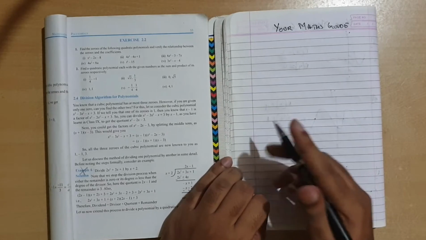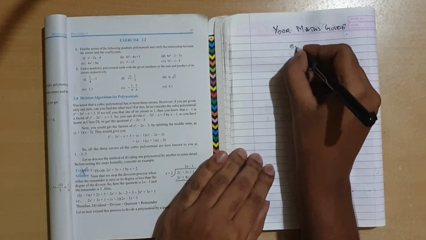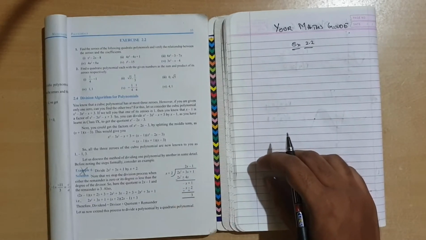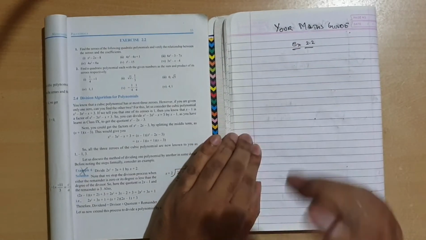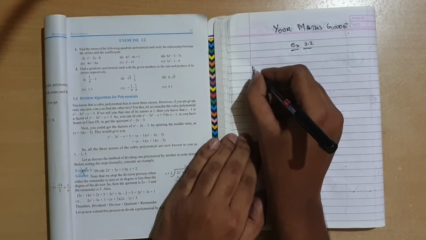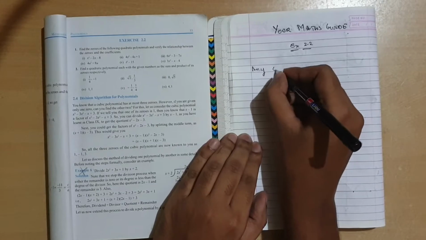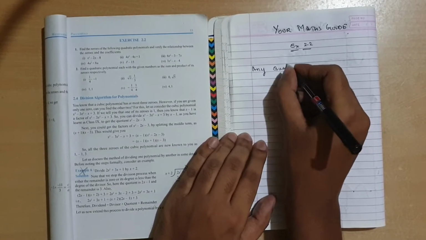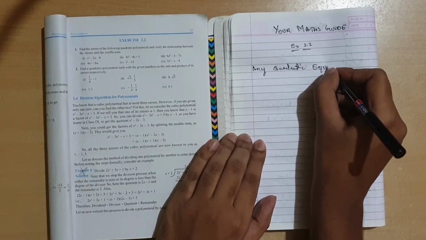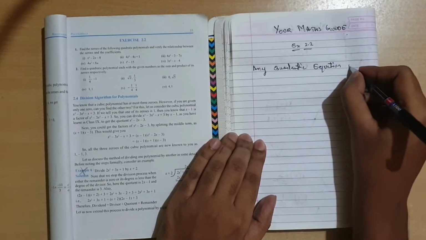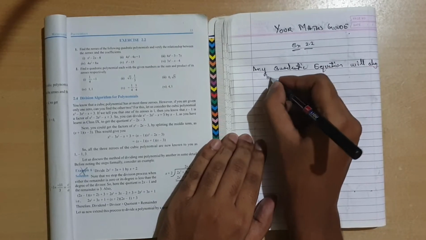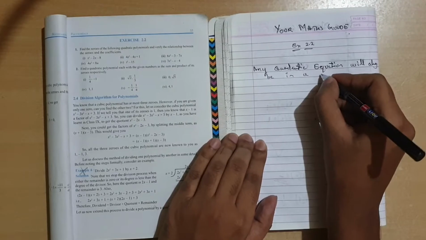Today we are going to start with exercise 2.2 of chapter 2, that is polynomials. Before going forward with exercise 2.2, let me just tell you guys, any quadratic equation will always be in a standard form.